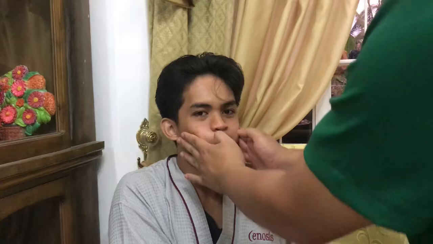I place my hand on the patient's shoulders while he shrugs against the resistance. Okay, it is well and good. Then I place my hand on the patient's left cheek and right cheek, and have the patient puff or push my hand. Puff, sir, or push. Okay, his cranial nerves are well and good.